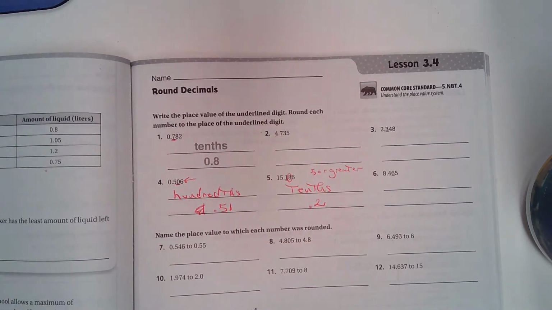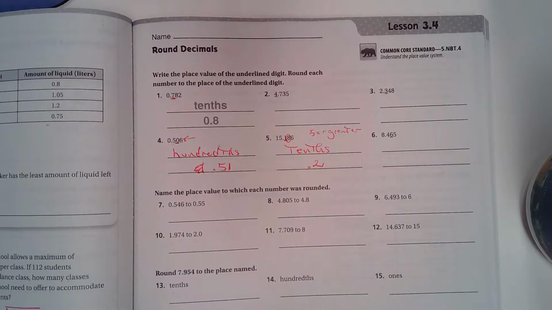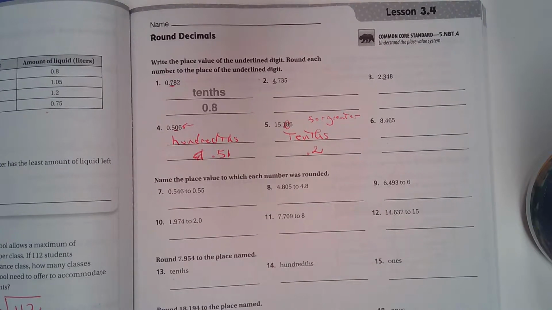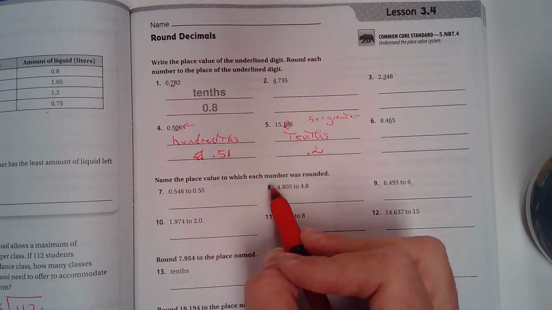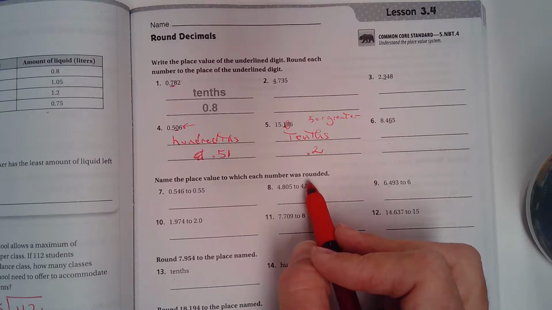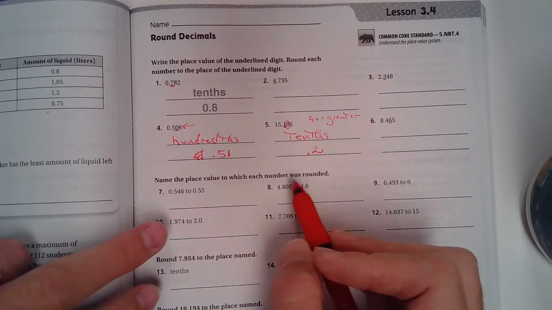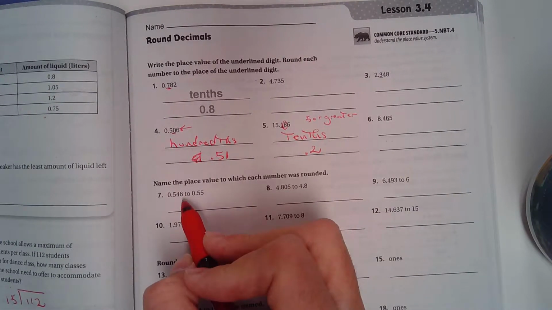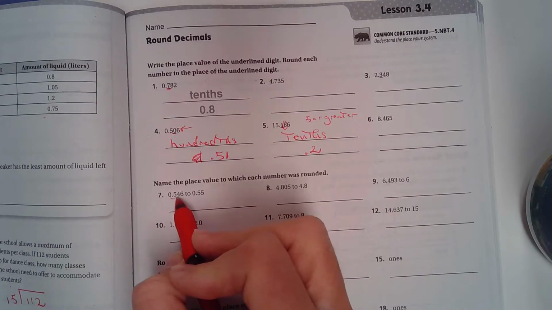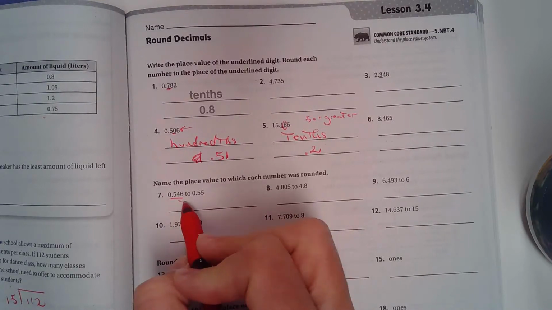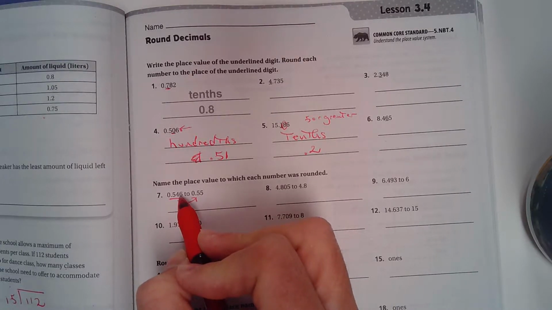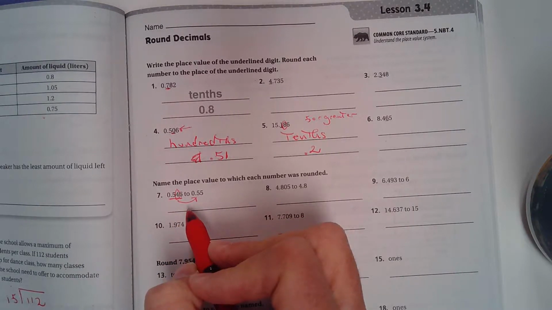All right, let's see here. Name the place value to which each number was rounded. Okay, so this number, 0.546, became 0.55. What did they round? Well, they rounded the 4 to a 5, and they dropped the 6. So what place is the 4? That's in the hundredths.